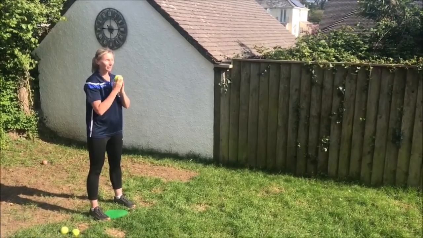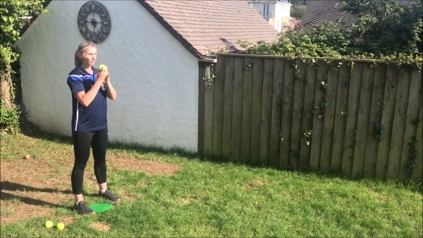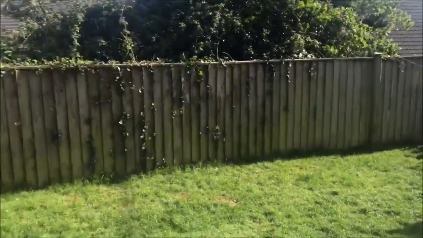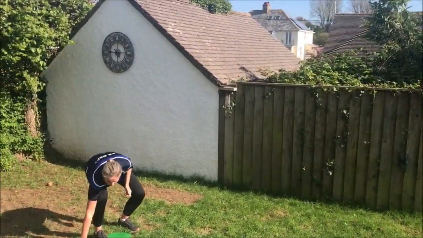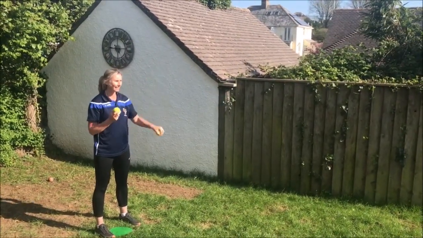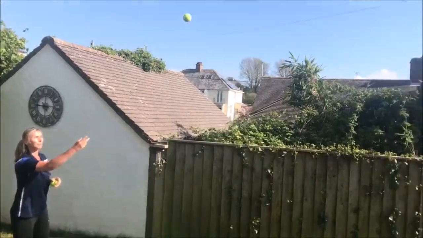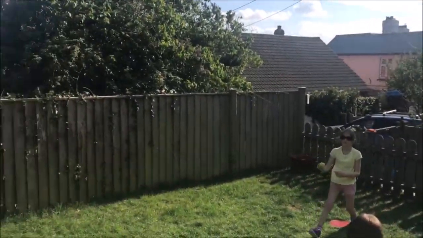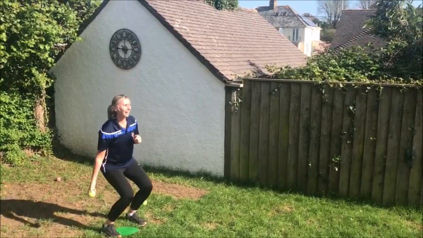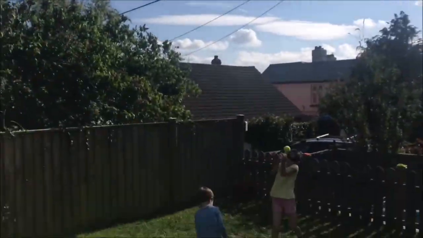Just like this, we follow the flight of the ball. Up and down. So for me, I just threw that a little bit too short, so now I know to put a bit more power behind it. Thank you. So up and down. Lovely. One more. Just roll it. Thanks, Jess. Up and down.